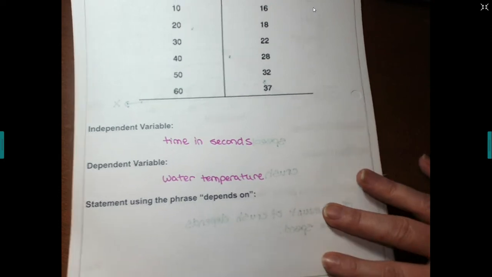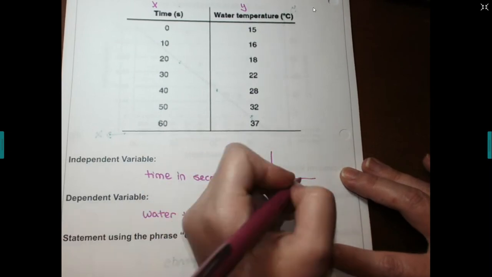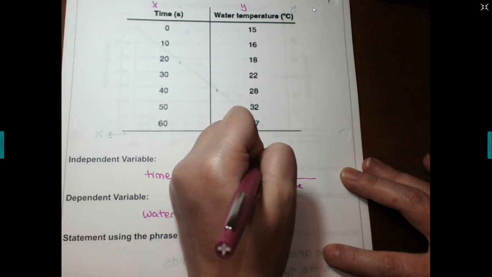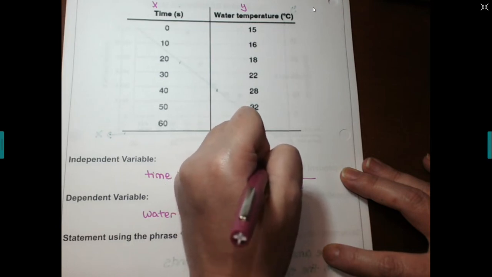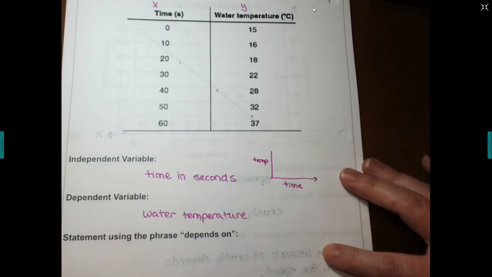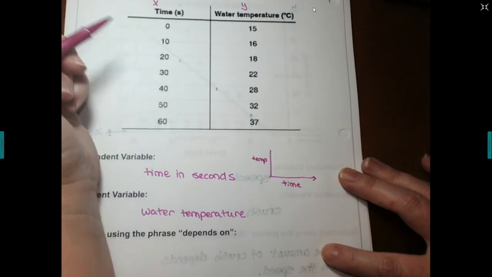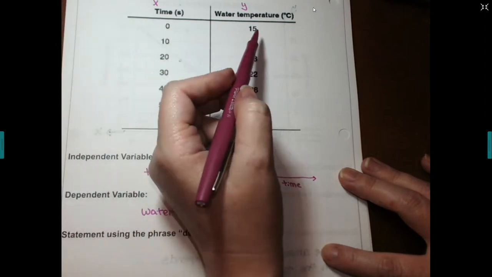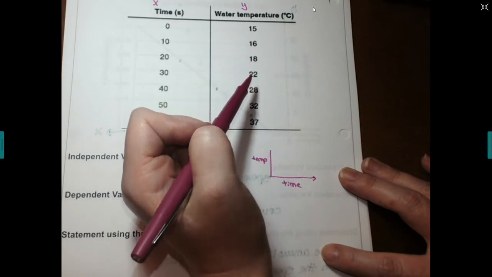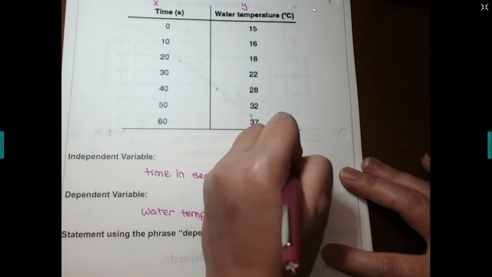And let's think about this a little bit. We know that we have our time. We know that we have our temperature. Okay. So we know that time is always going to get bigger, right? Time marches on. So our time is actually 0, 10, 20, 30. That's getting bigger and bigger and bigger, right? What's happening to our water temperature, though? It starts out at 15, 16, 18, 22, 28, 32, 37. Oh, our water temperature is actually warming up too.